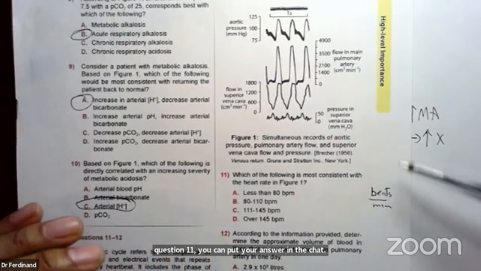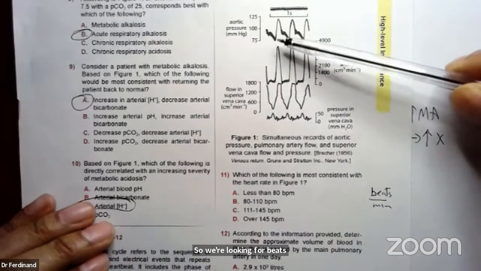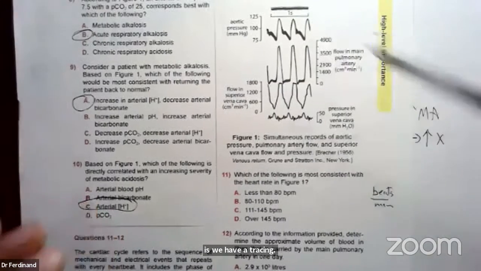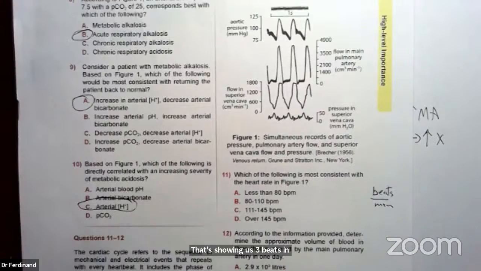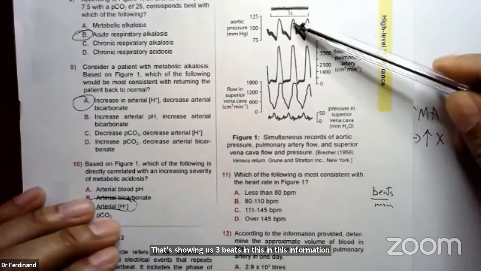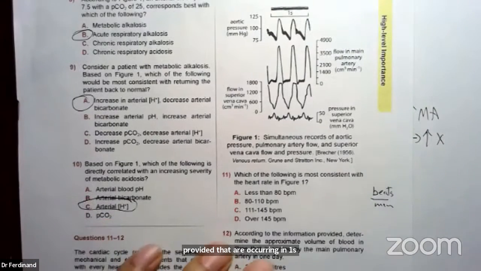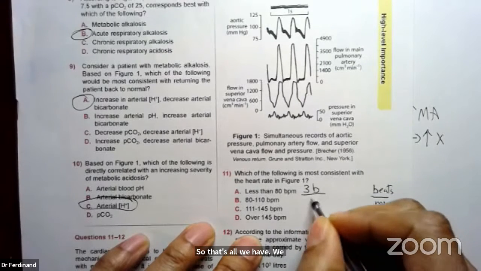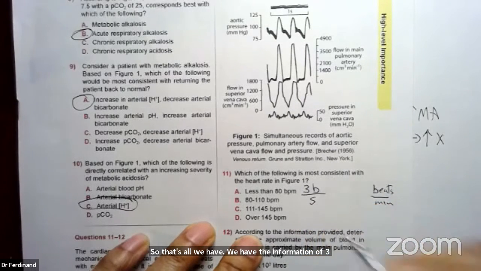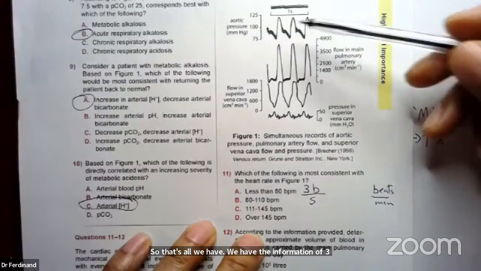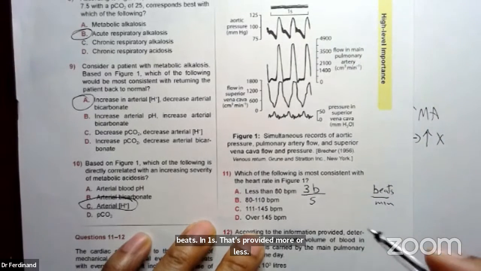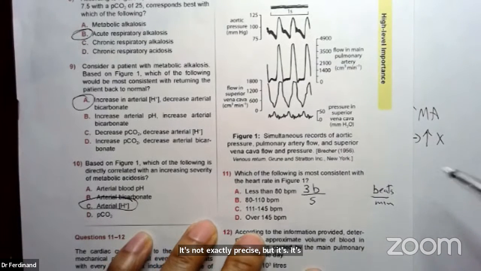So we're looking for beats per minute, but what we have is a tracing that's showing us three beats in this information provided that are occurring in 1 second. So that's all we have. We have the information of 3 beats in 1 second that's provided, more or less. It's not exactly precise, but it's quite good. So we have 3 beats per second.